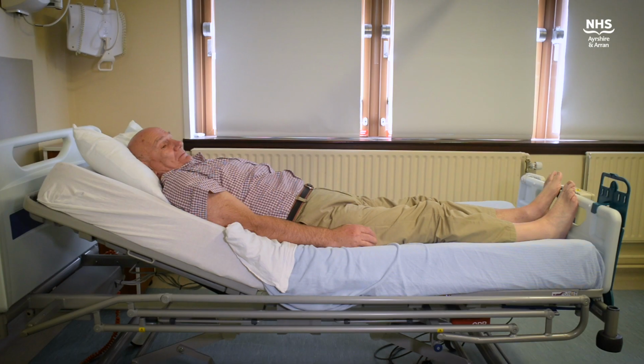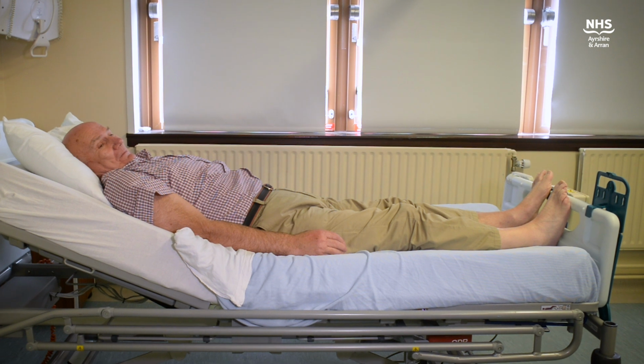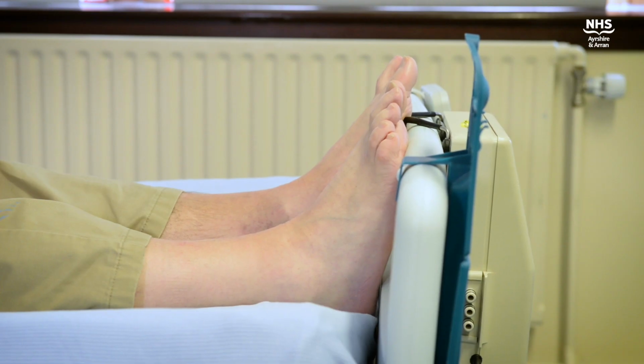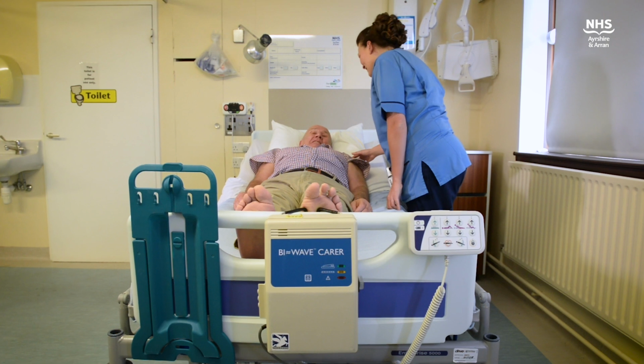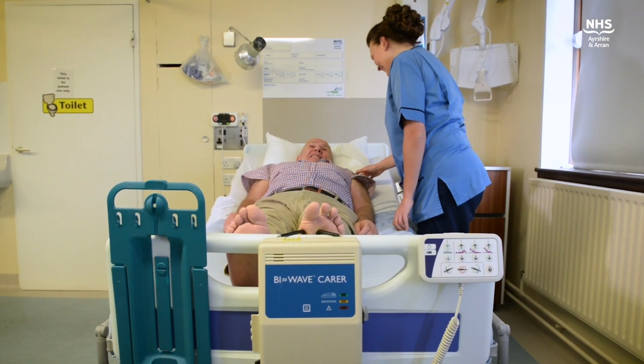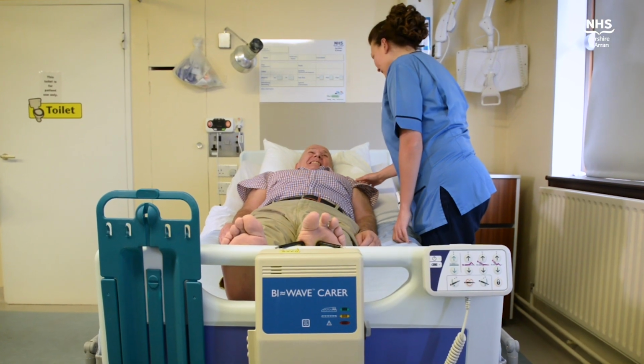How many times have you come across a situation like this? Patients often slide down the bed, resulting in their feet pressing against the end of the bed. This can result in pressure to their feet and the potential for damage to occur.